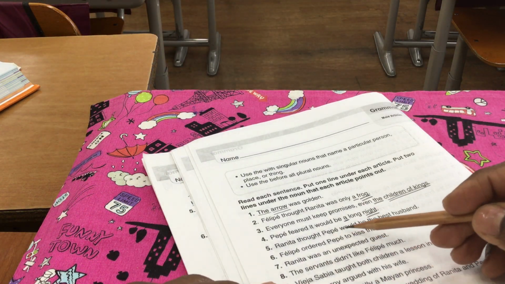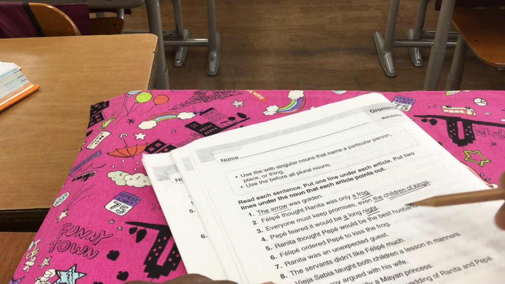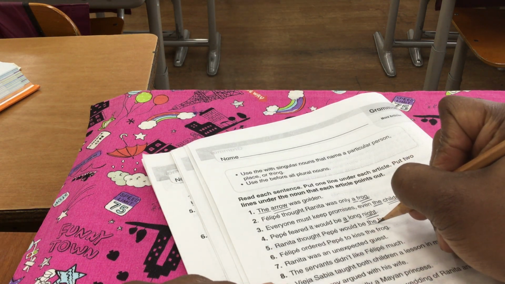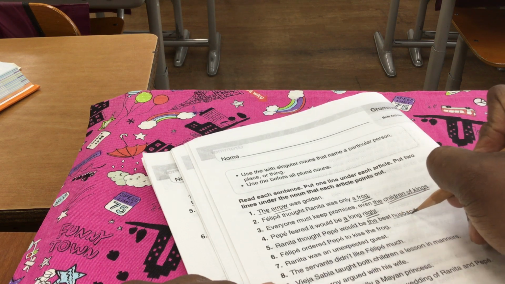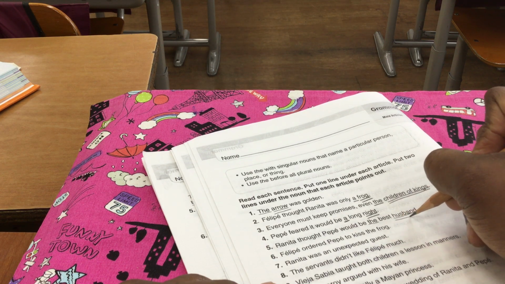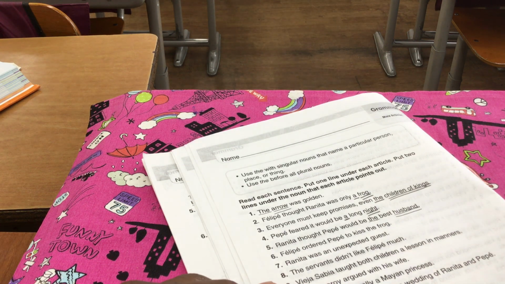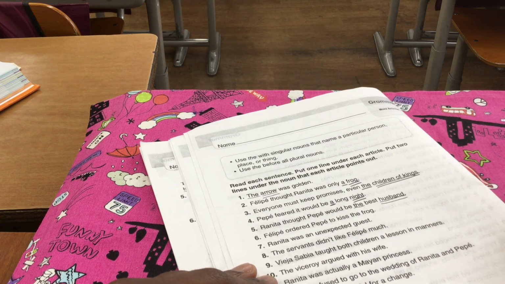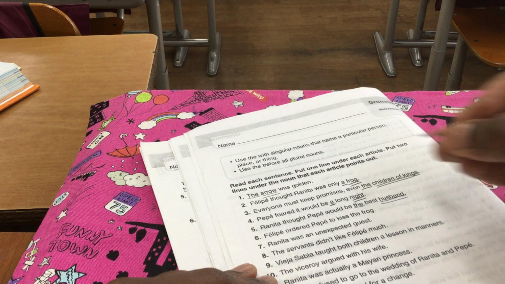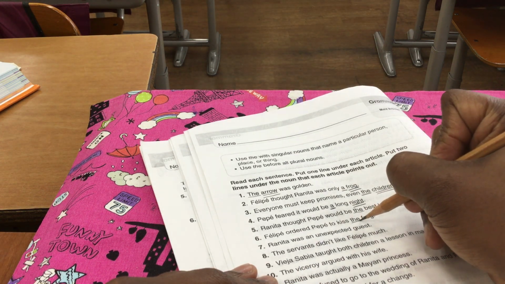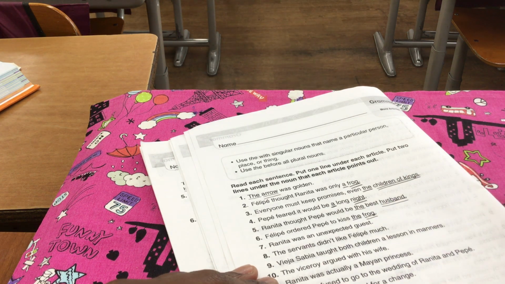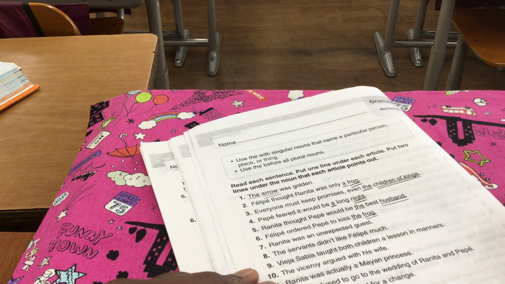Ranita thought Pepe would be the best husband. The is our article, and then husband is the noun that it points out. 6. Felipe ordered Pepe to kiss the frog. The is our article, frog is our noun. 7.